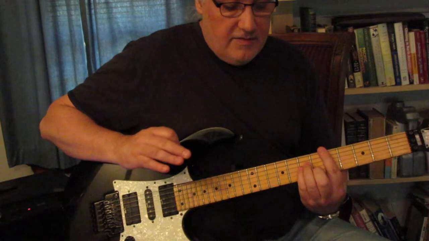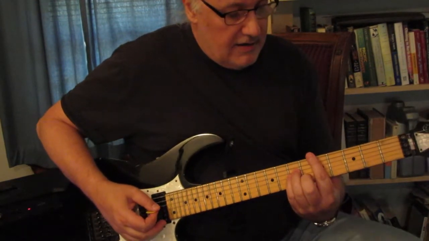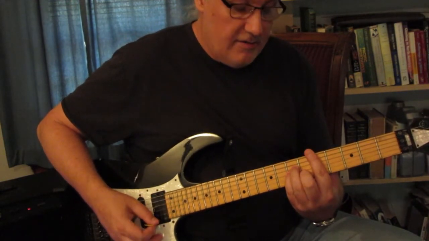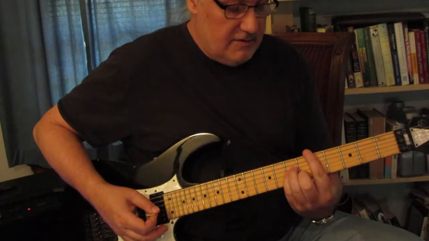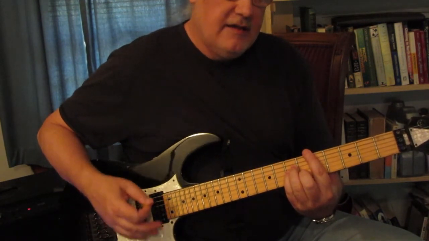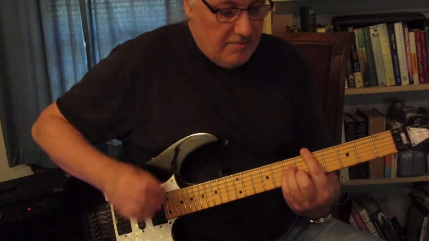Now, the numbers are different, the Roman numerals. So for F major, the D minor chord is the 6th chord. So the 6th chord of the major key is the relative minor key. But the numbers are different.